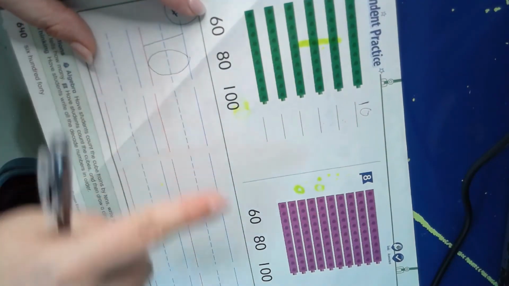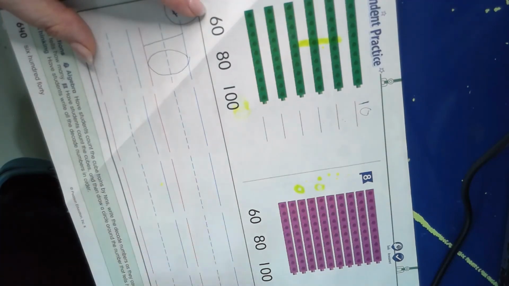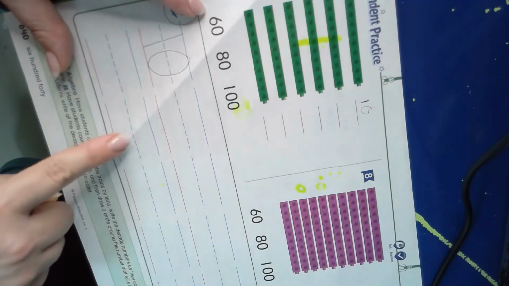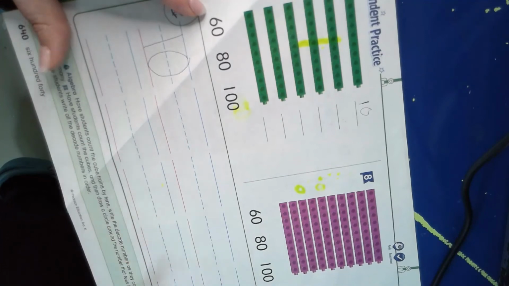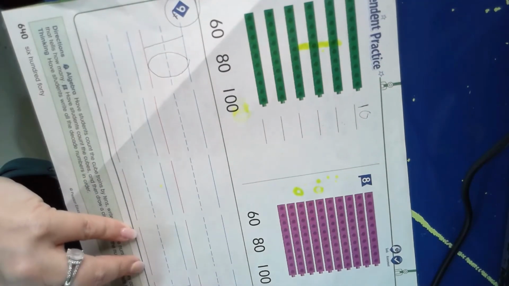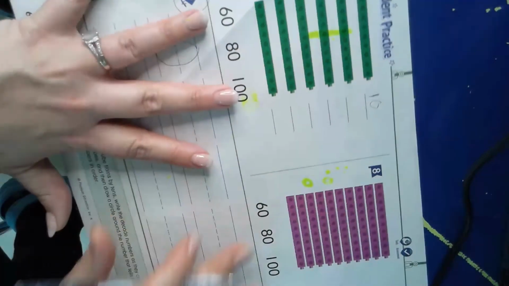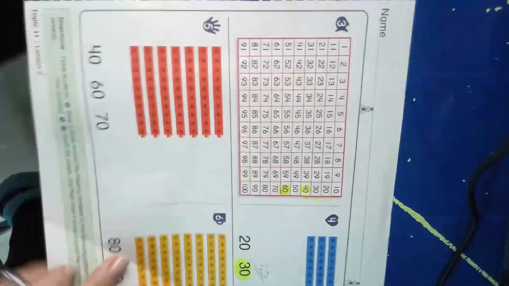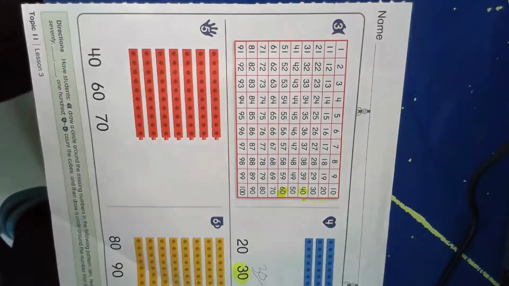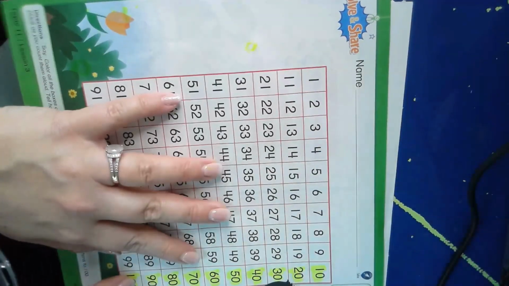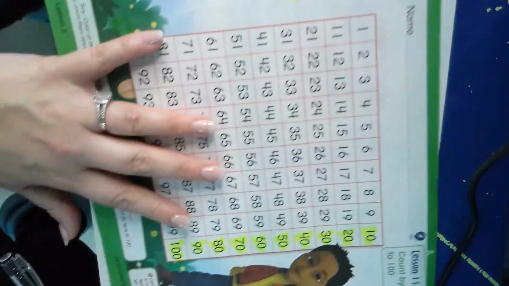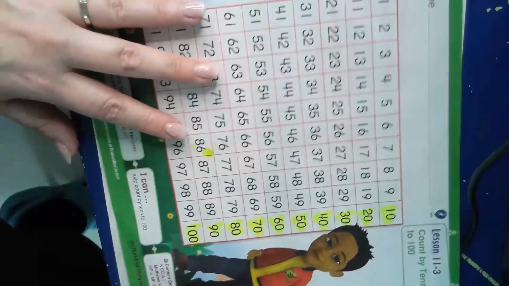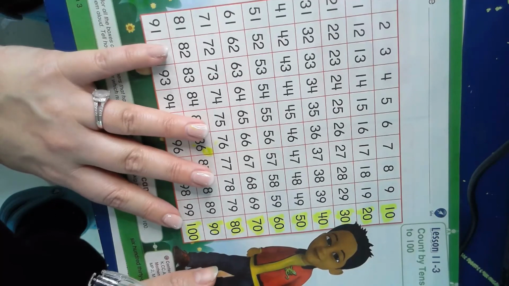10, 20, 30, 40, 50, 60, 70, 80, 90, 100. If you don't know where to look for the numbers and you don't have any help from mom and dad, okay, oh, here's the 100 right here. You can always go back to your first page and look how to write the numbers correctly from 10 to 100.